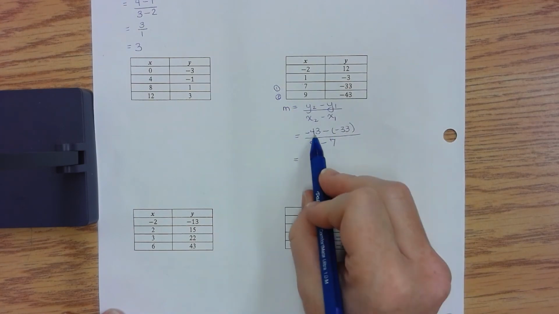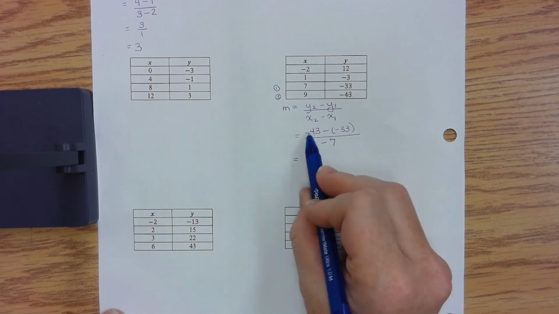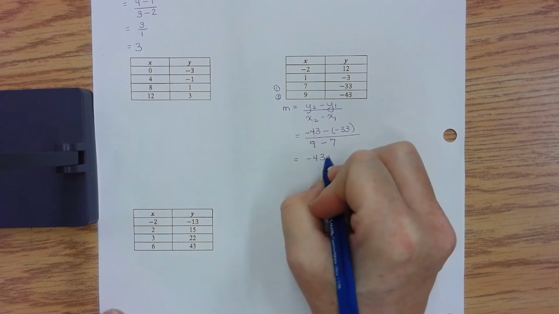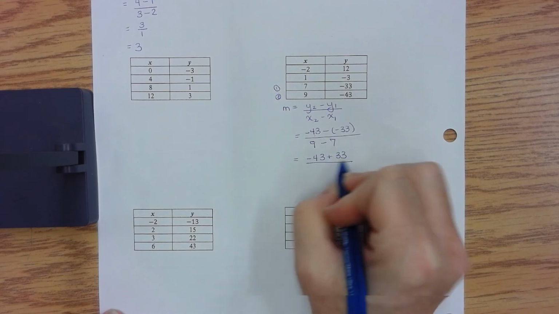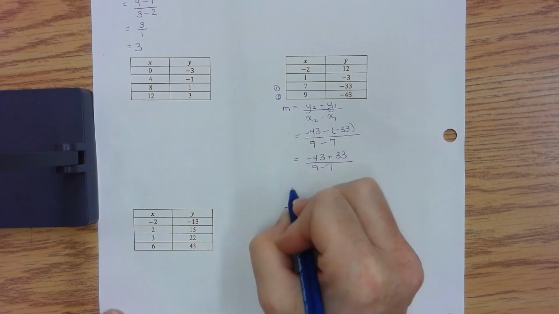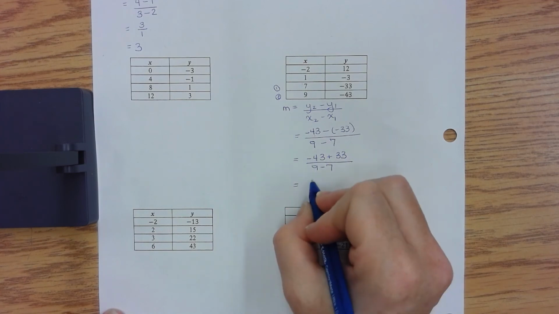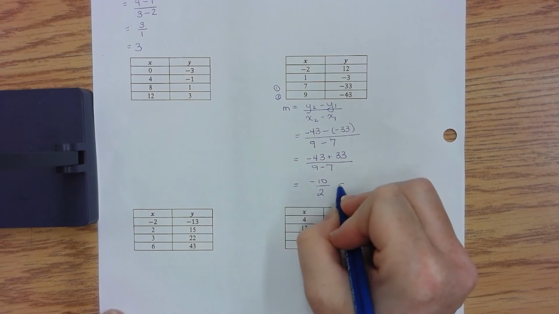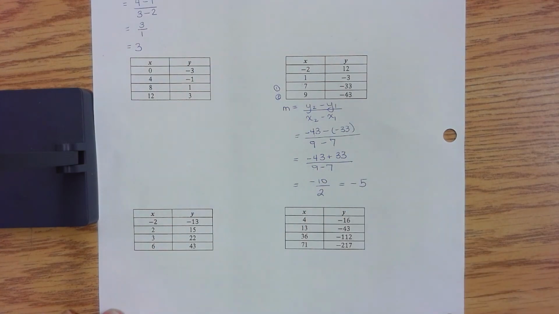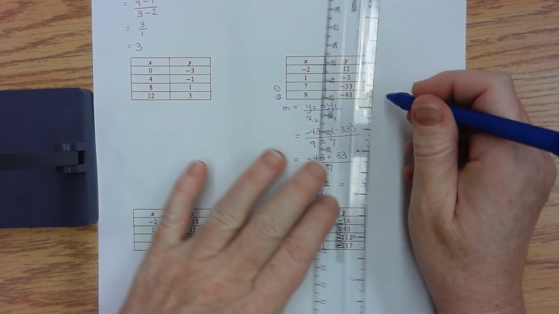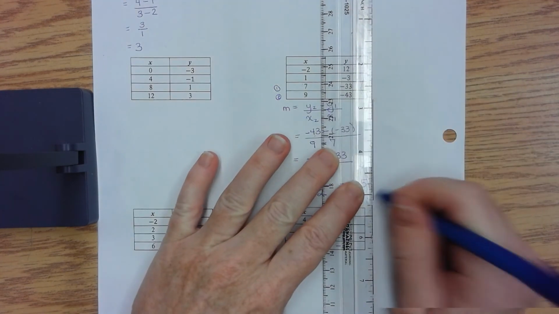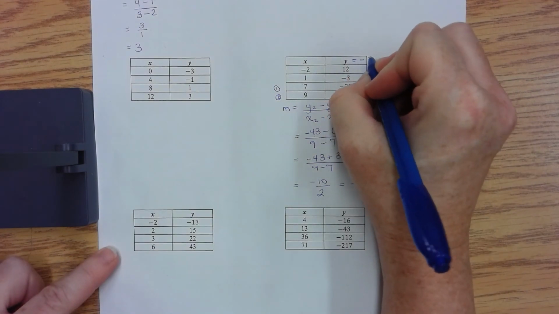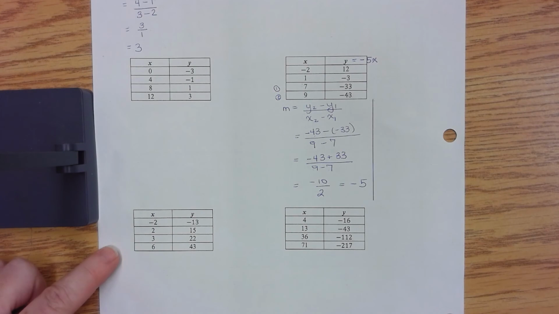So negative 43 minus negative 33 means negative 43 plus 33. I'm actually going to write that just so that you have it in your records. So we have negative 43 plus 33 over 9 minus 7. Negative 43 plus 33 is negative 10. 9 minus 7 is 2. And so then this is going to reduce to negative 5. So I now know that my slope is equal to negative 5. So if I put an equation here, I'd have y equals negative 5x. Okay?